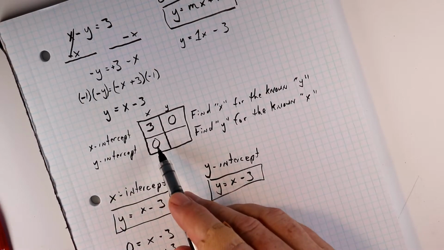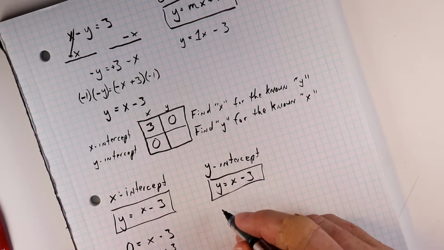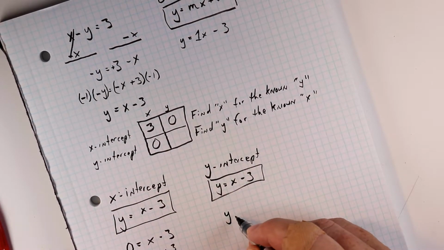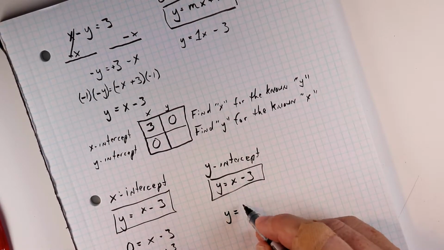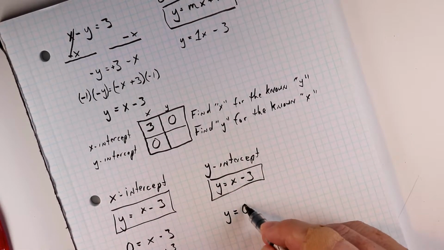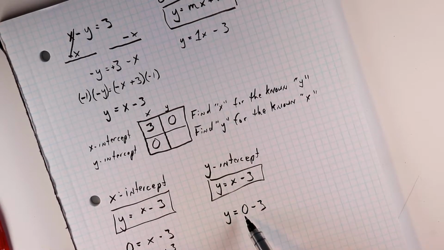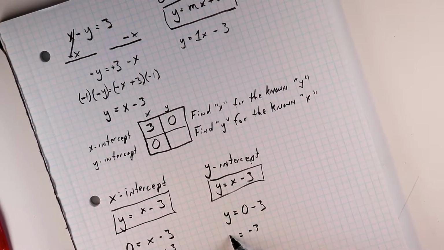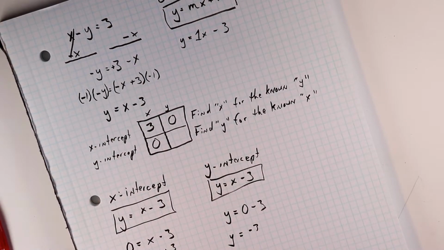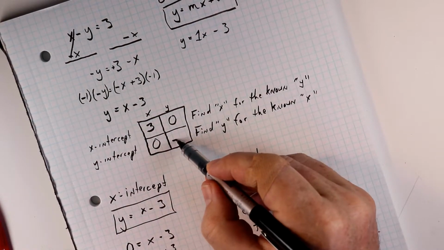So in this case, we know what x is, so we're looking for y, so we're going to leave the y, that's the unknown. Since we know x as being 0, I'm just going to put a 0 there, so 0 minus 3. So 0 minus 3 is negative 3. So we found what the y is.